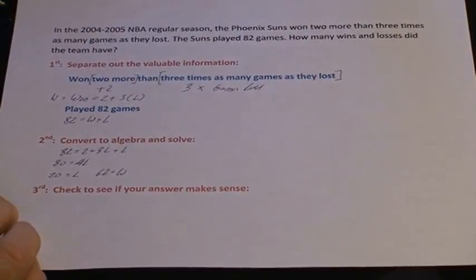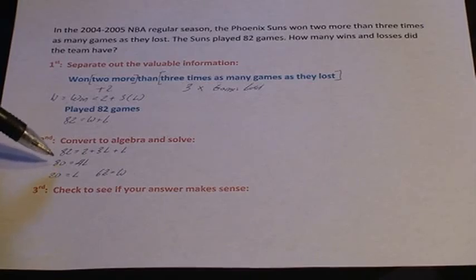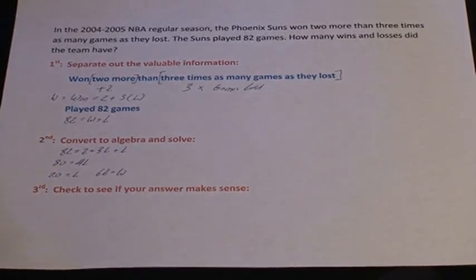Now, a lot of times, as we're going through some of these word problems, we get the algebra and we get a statement put together for it and we solve for it and we get a number. But sometimes that number doesn't make sense. For instance, if I came up with an answer of 110, well, clearly we know that that's not going to be an answer that makes sense to the equation because they only played 82 games. So we want to check to see if our answer makes sense.